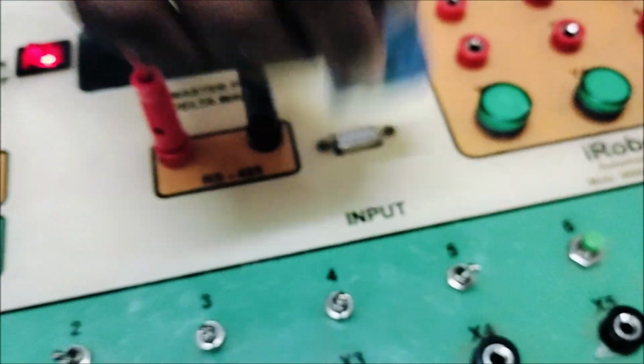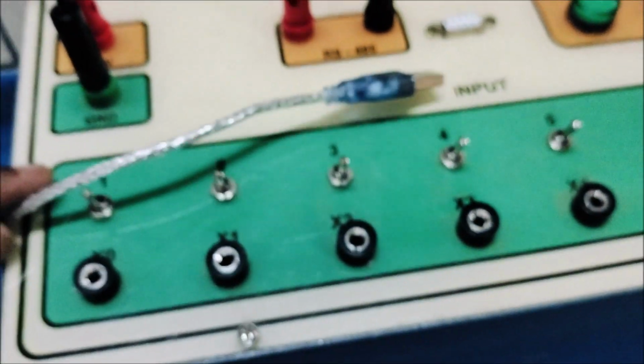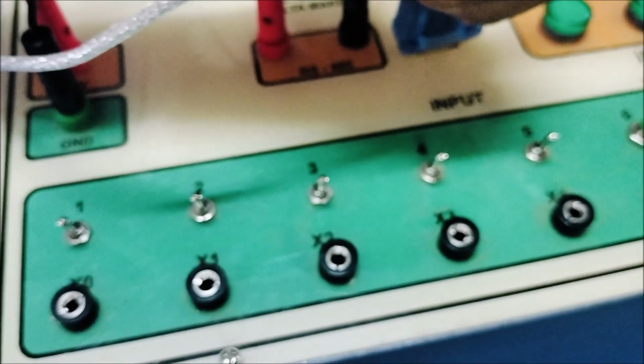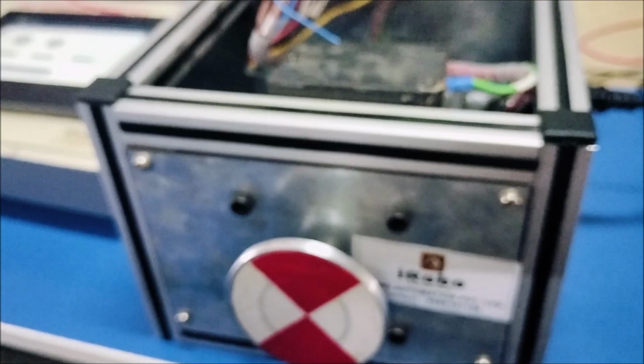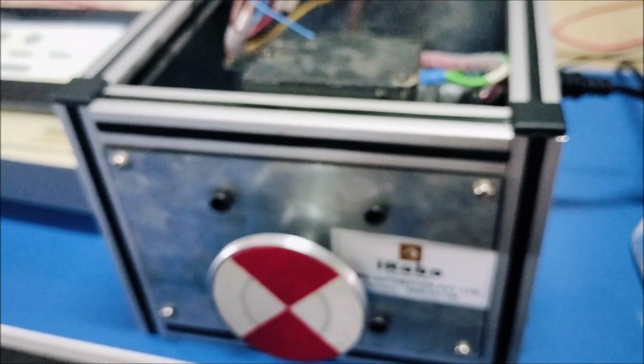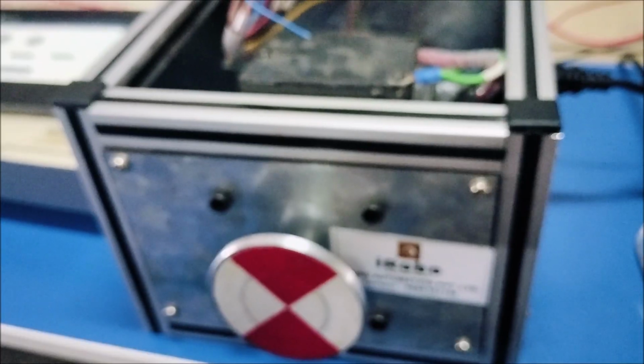And to download the PLC program from the PC, we are using an RS485 to USB converter. This cable is used for dumping the program from the PC to the PLC. So this is all about the wiring diagram to achieve the concept of RS485 communication between PLC, HMI and VFD.